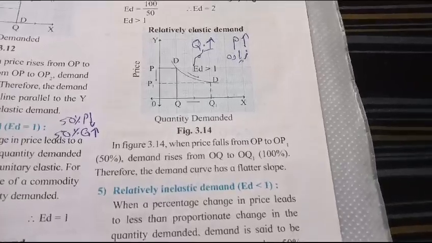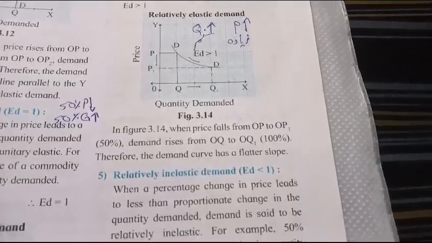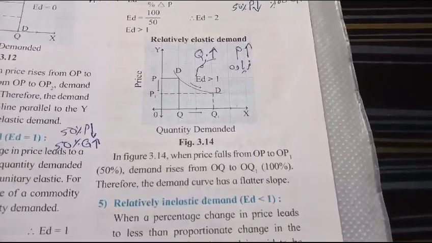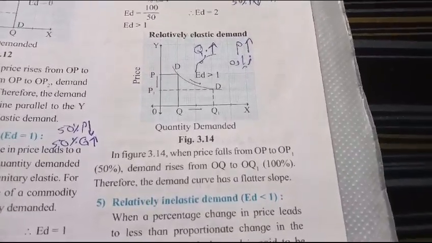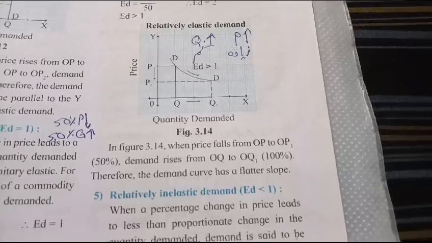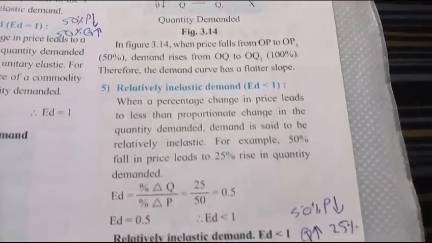In figure 3.14, when price falls from OP to OP1 by 50%, demand rises from OQ to OQ1 by 100%. Therefore, the demand curve has a flatter slope.